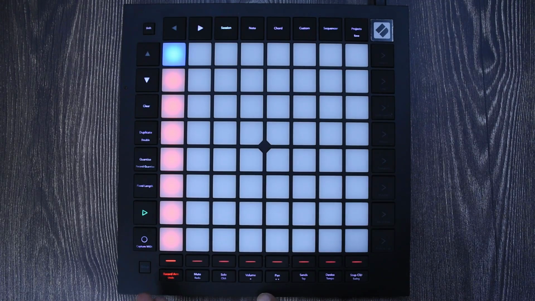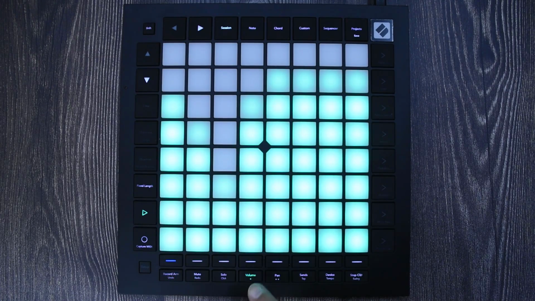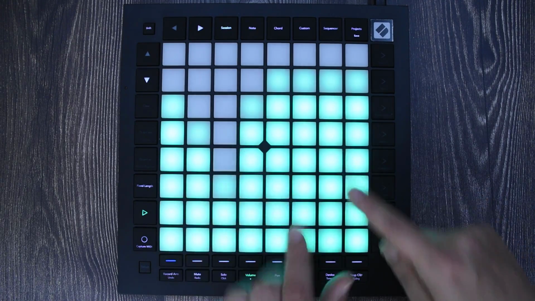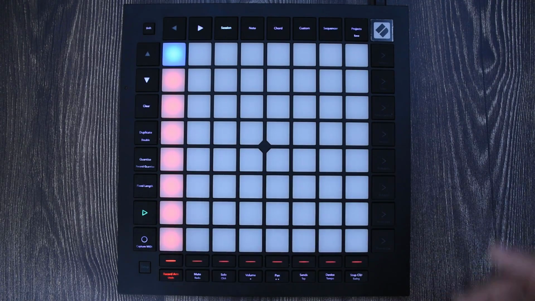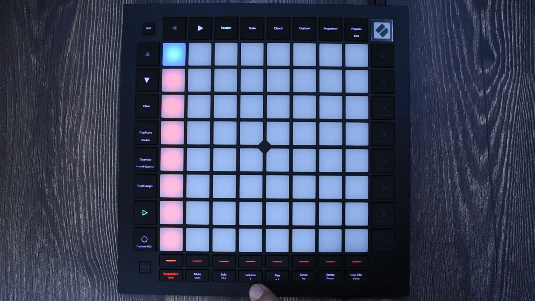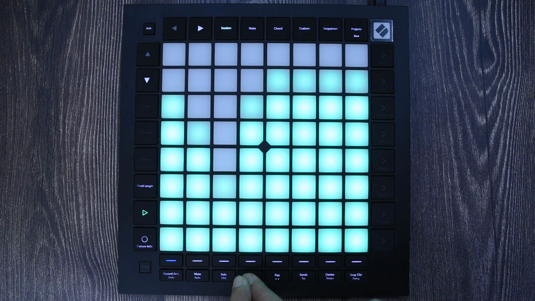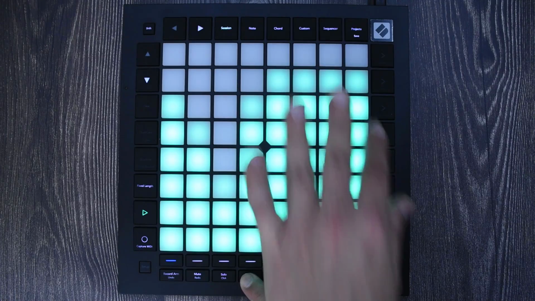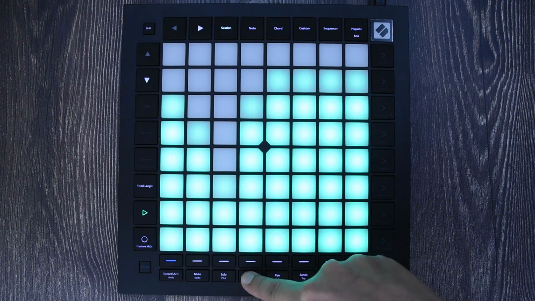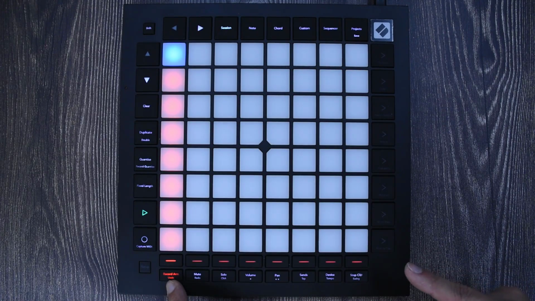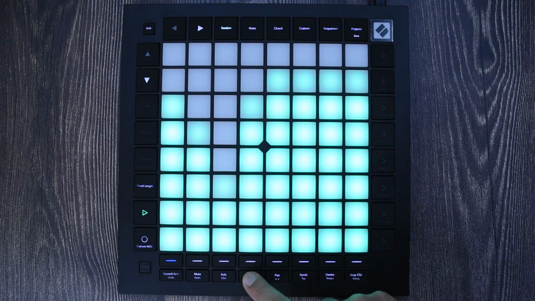So it means that I need to get out of this mode, go to the volumes, and then go back to this mode. But this kind of kills the vibe. So by holding, and you never release it, you can make your changes right here. And when you release this one, it's going to go back to whatever mode you had before holding this.